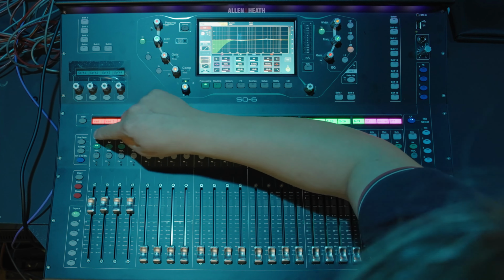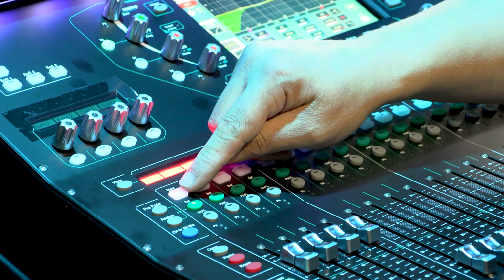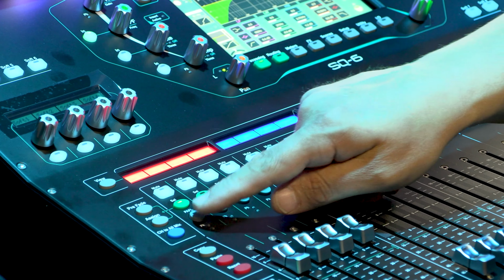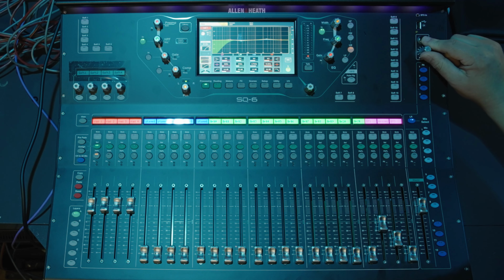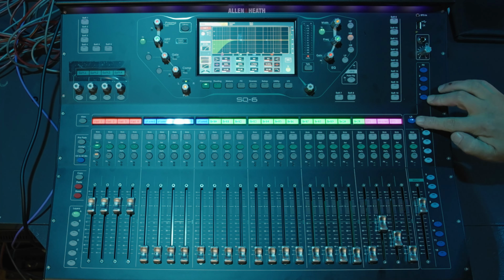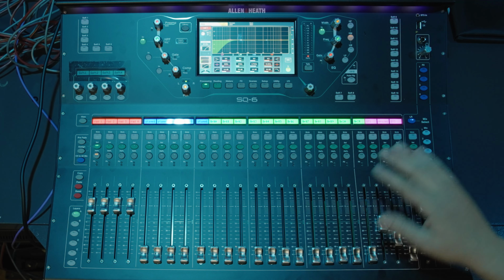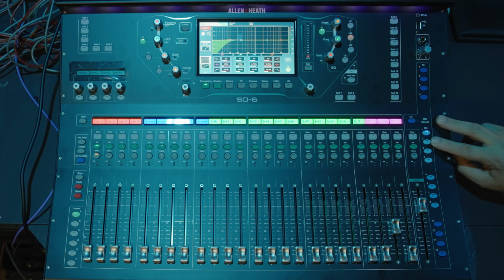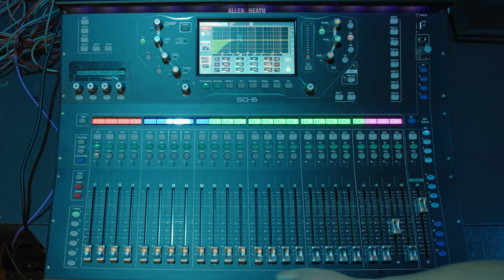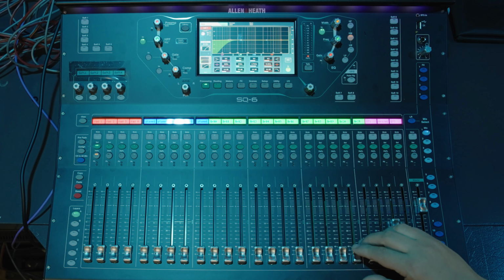Each channel has a mute button, which will turn it off and back on, and a PFL, which will send it to your headphone output if you need to hear it through headphones. If the left-right button is selected, then the faders on the desk are controlling the output to the main left-right. If we select mix 1 or mix 2, the faders are now controlling the volume to the stage fallback speakers.